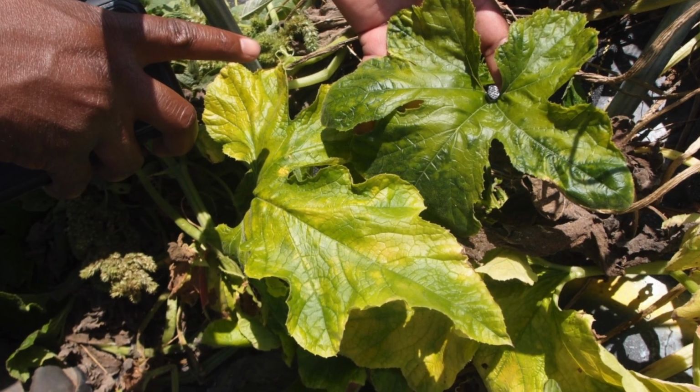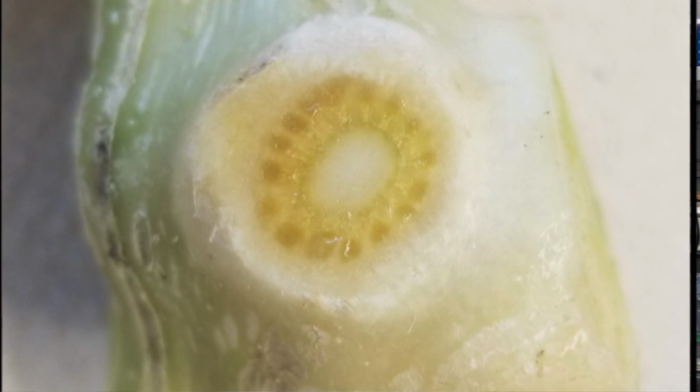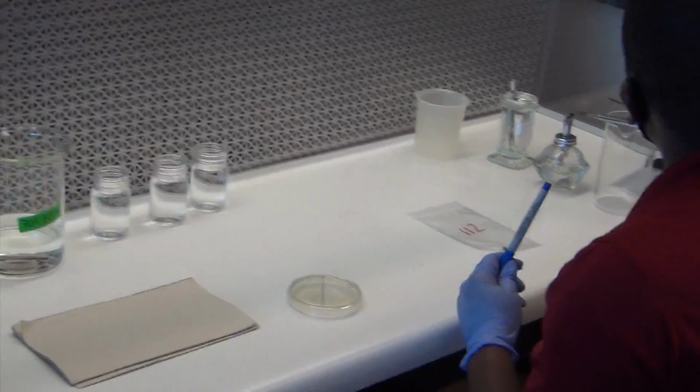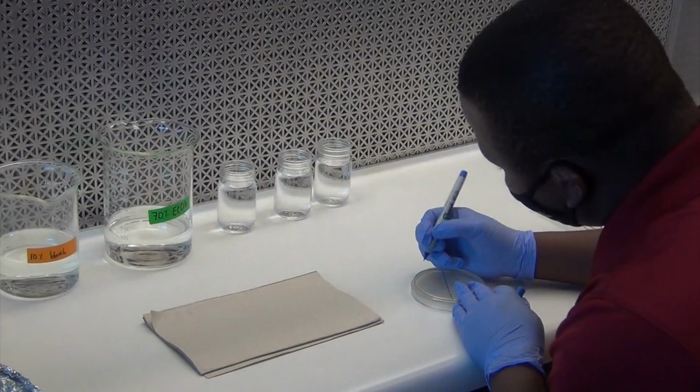The typical symptoms for CYVD include bright yellowing of the plant, phloem browning, stunting of the plant, and plant collapse. These symptoms usually occur when the plant has reached reproductive stage and is putting on fruits. Therefore, it has been a challenge to come up with a pathogenicity test which can capture these symptoms in the lab, because it takes much longer for you to see the symptoms.